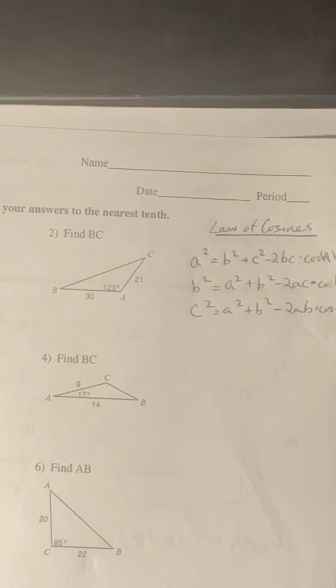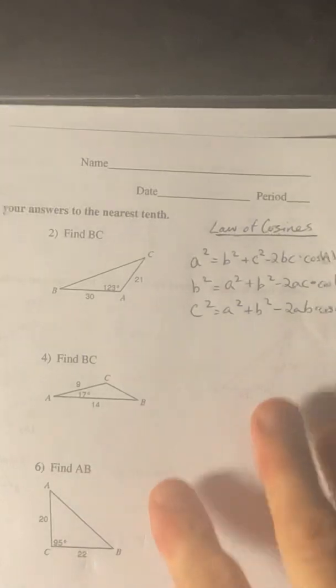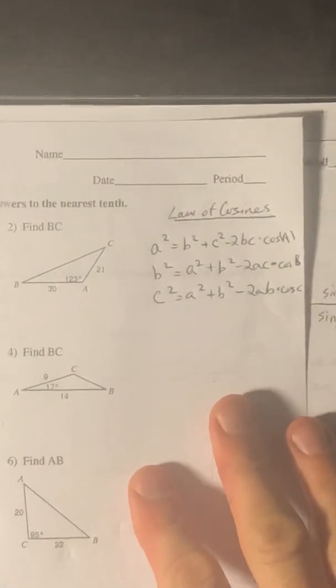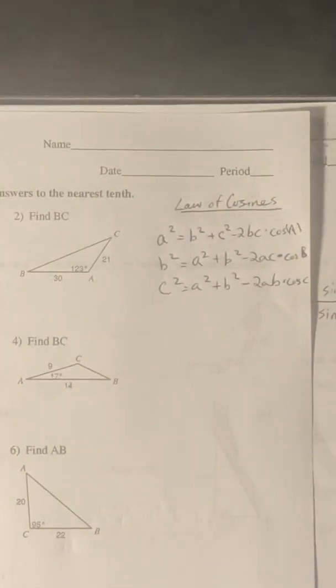Hey everybody, this is a video on law of cosines. This is probably something that looks way more complicated than it actually is, so hopefully this allows you to not overthink it a little bit. First off, what is the law of cosines?